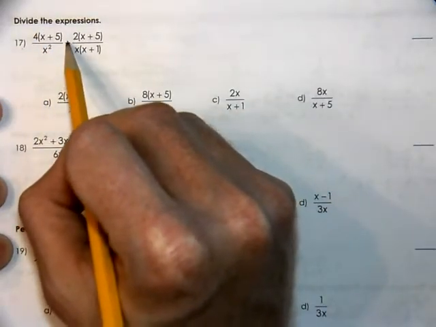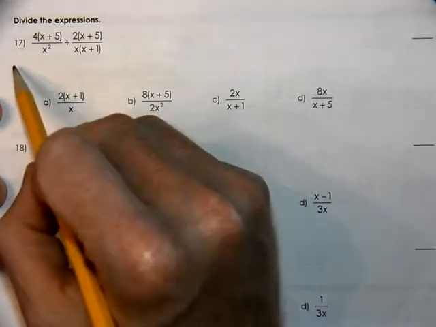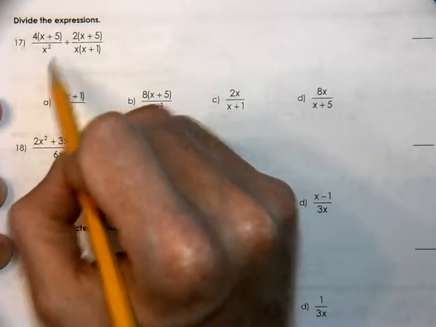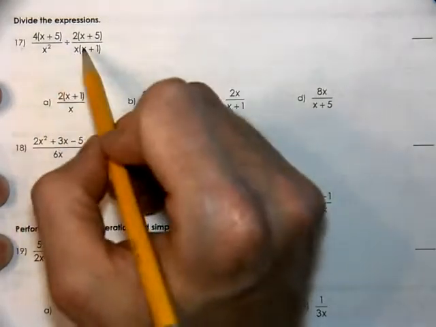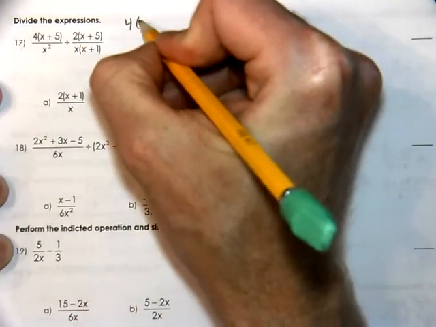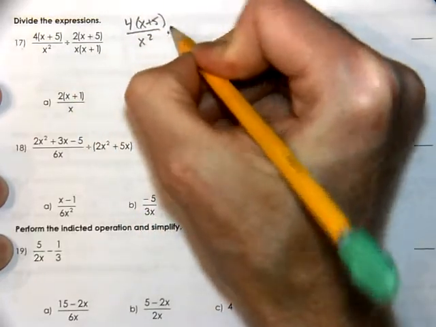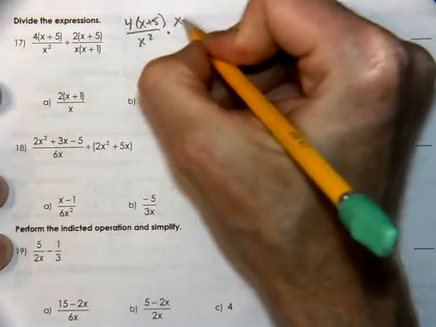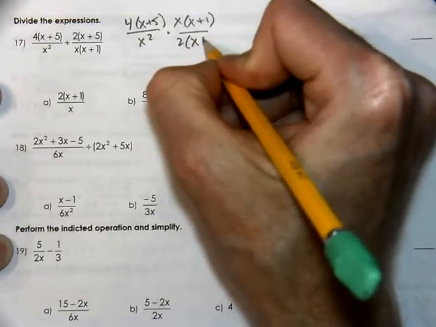Here we are dividing these two fractions. It can be written a couple different ways. It can be written with a big fraction bar with the fraction at the bottom, or just use our division symbol. We don't really divide fractions. So we're going to take our 4x plus 5 and our x squared, and we're going to multiply by the reciprocal. There's nothing to factor apart here.